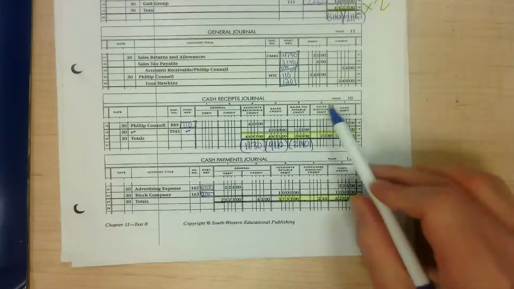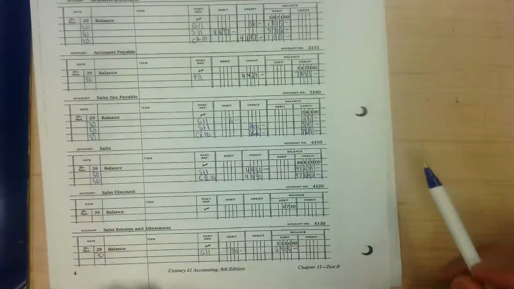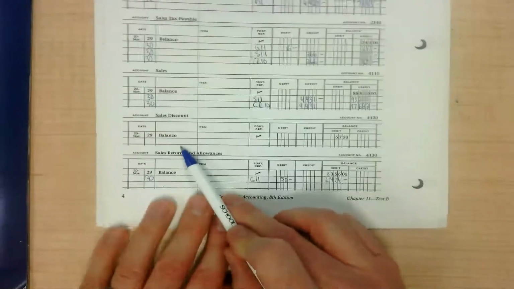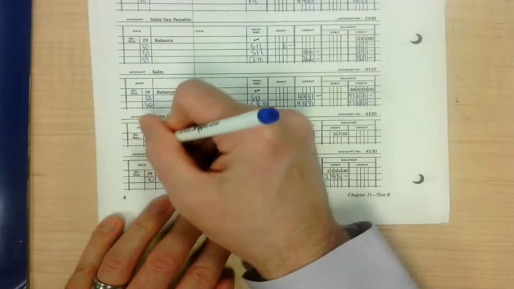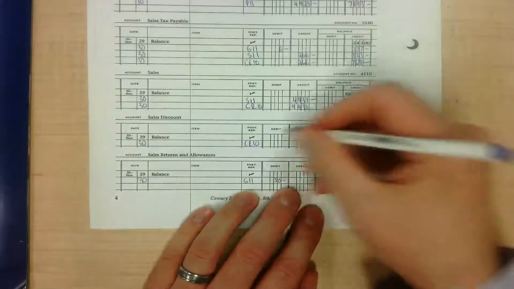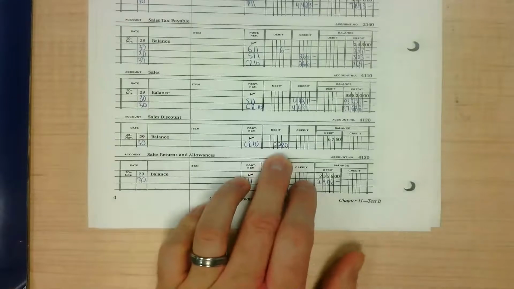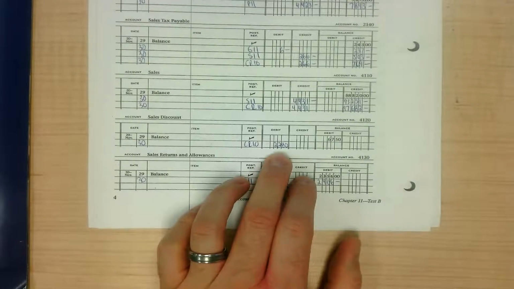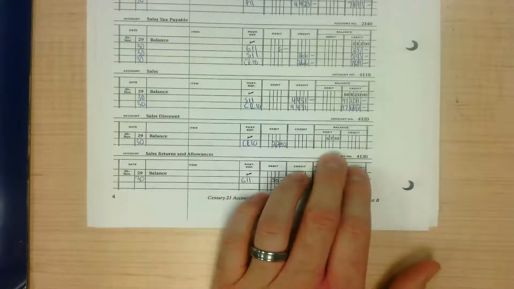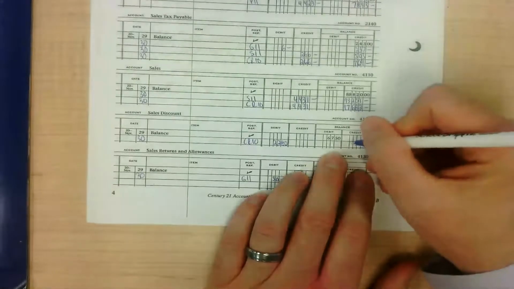Next one, sales discount debit, 2280, $22.80. Sales discount debit. Sales discount on the 30th from the CR10, 2280 as a debit. 22.8 plus 67.5, 90.3.